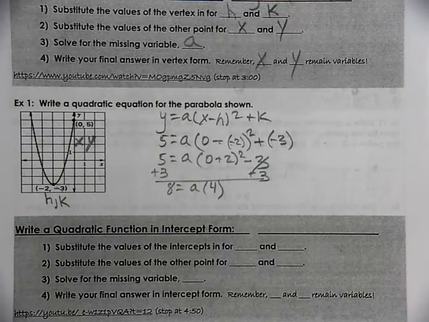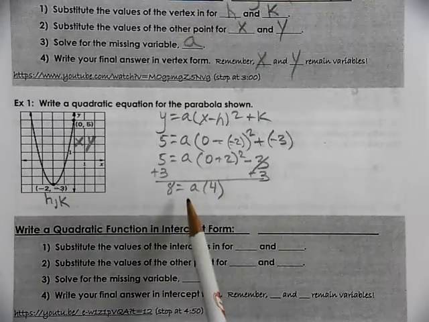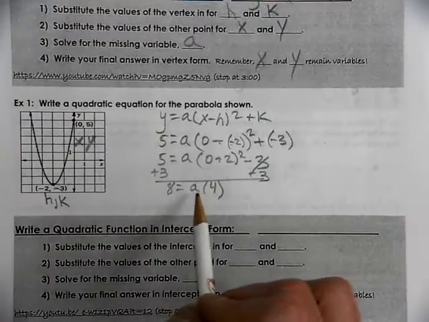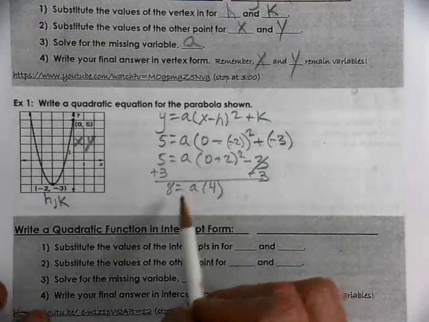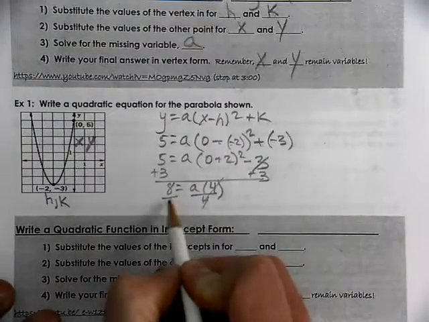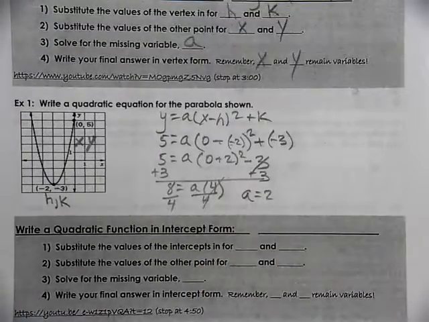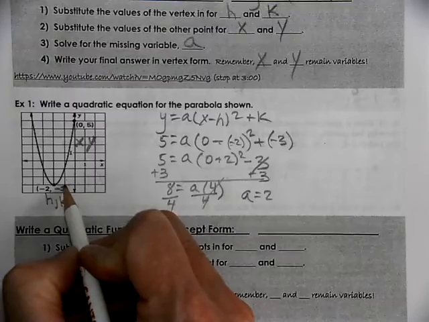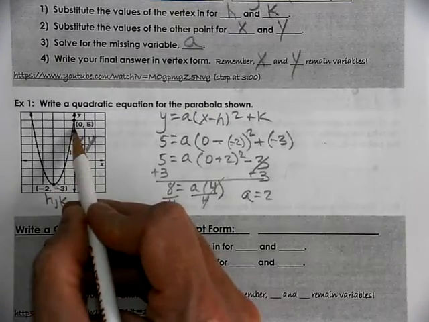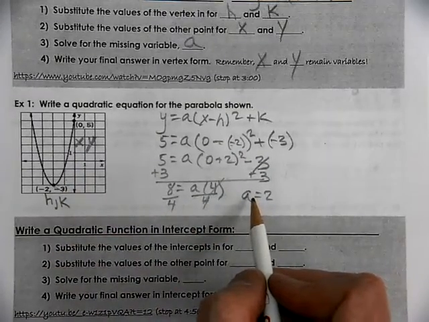Now, a problem that happened on the past quiz is some people were subtracting the 4 to the other side. This is not a subtraction question. This is a times 4, or 4a if you like to write it in front. We're going to divide by 4. So a equals 2. That's what we noticed when we came over. We didn't go up 1, we went up 2. We didn't go up 4, we went up 8. We went up twice as much. The a value is 2.